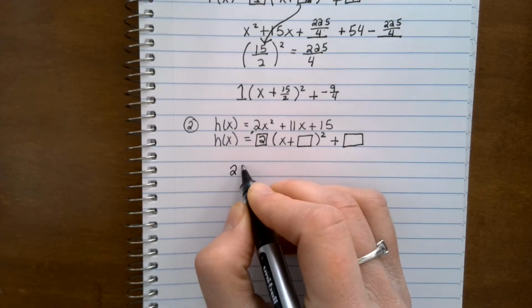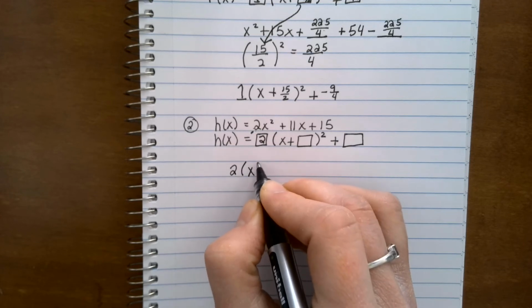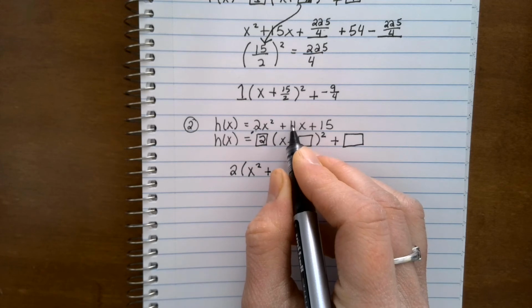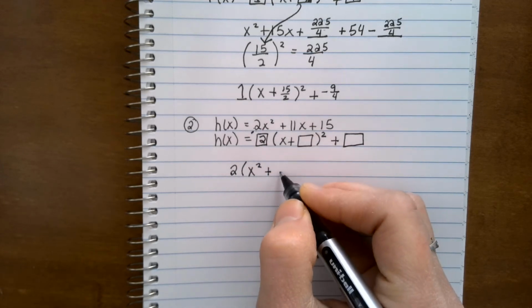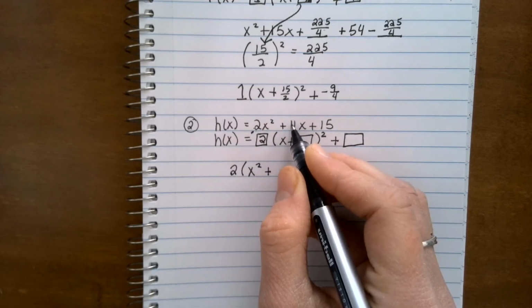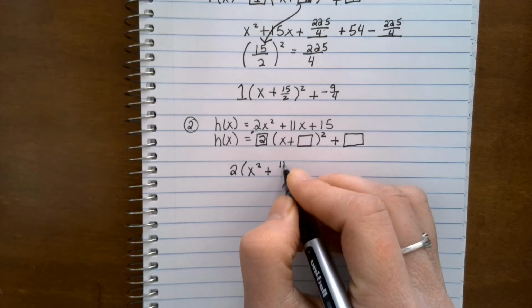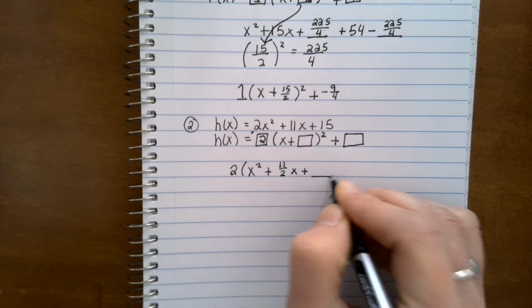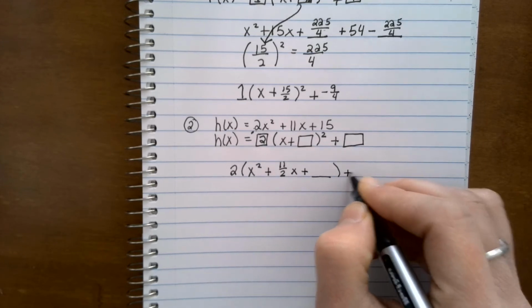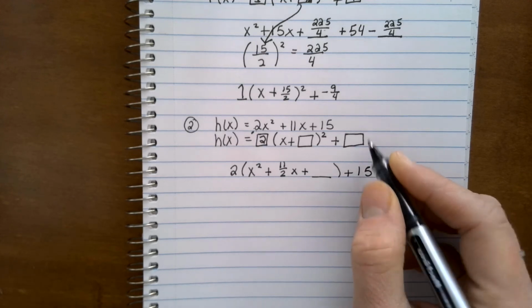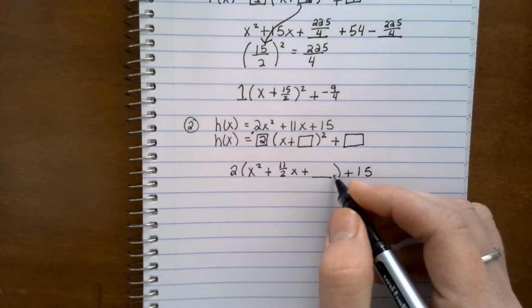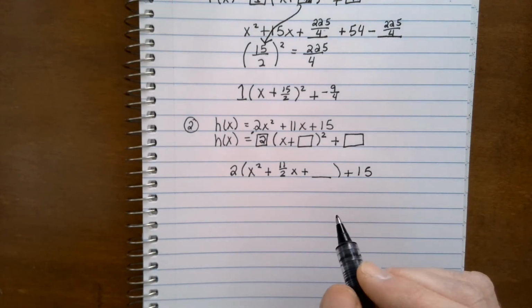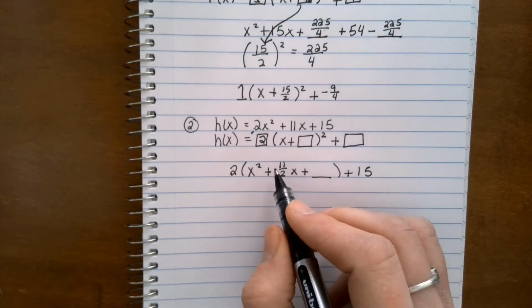So factor out 2, and then you'll have x squared plus. Now, if you factor out a 2 from 11, you'd think what number when multiplied by 2 is equal to 11? It would be 5.5, or you can write 11/2. And then plus blank, and then leave the 15 on the outside. We're not going to factor out 2 from 15 because it's not going to go in the parentheses with the perfect square trinomial.